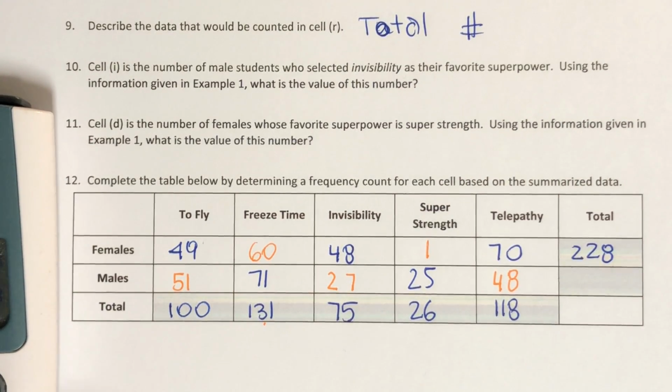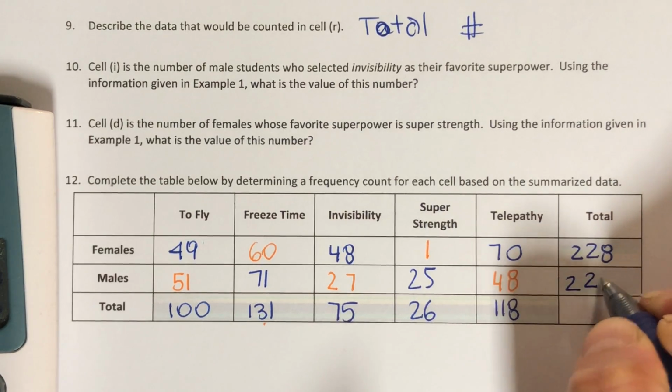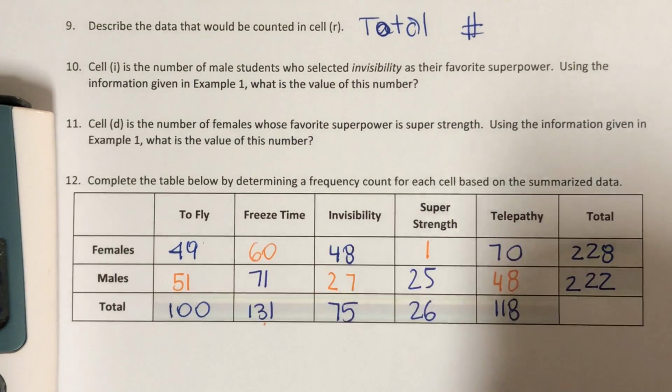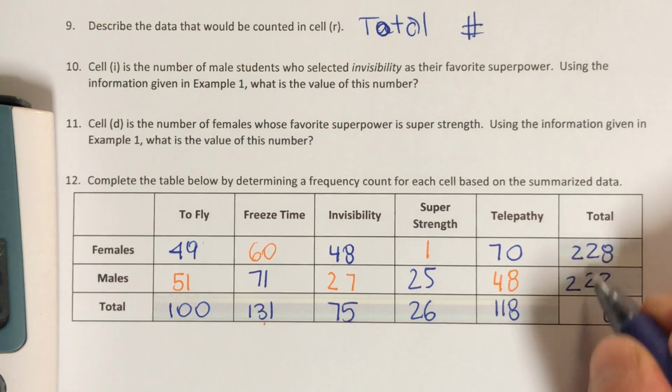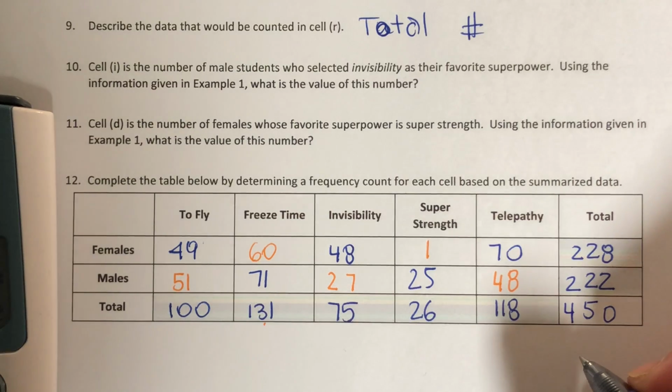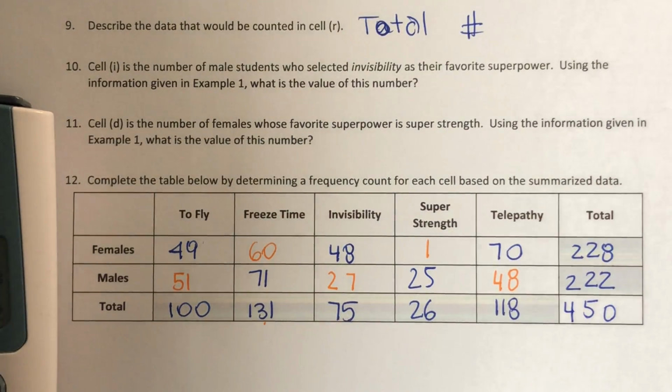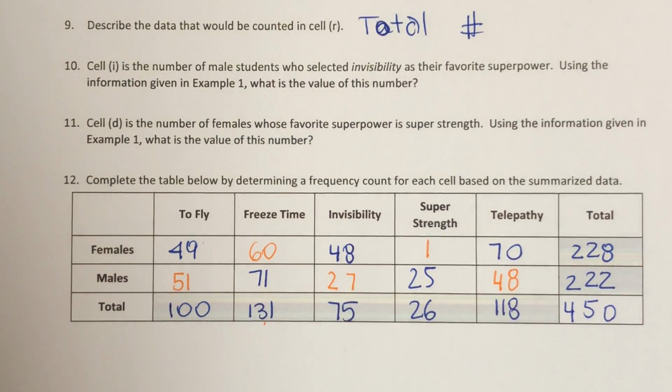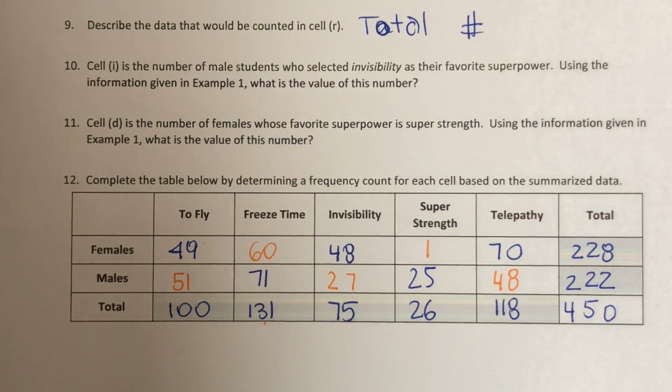For males, I have 51 plus 71 plus 27 plus 25 plus 48, 222, and 222 plus 228, 450. And I am looking, it was 450 people, that was a given information. And also that looks like this is a correct number.